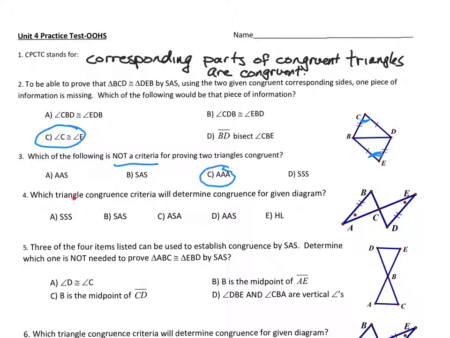Number 4, which triangle congruence criteria will determine congruence for the given diagram? Okay, so in this given diagram, we have these vertical angles right here. We have this pair of angles, that angle A is congruent to angle E, and this pair of sides. So marking the congruent vertical angles, then looking at one triangle, we have a congruent angle here, a congruent angle here, and a congruent side here. So that's angle, angle, side.